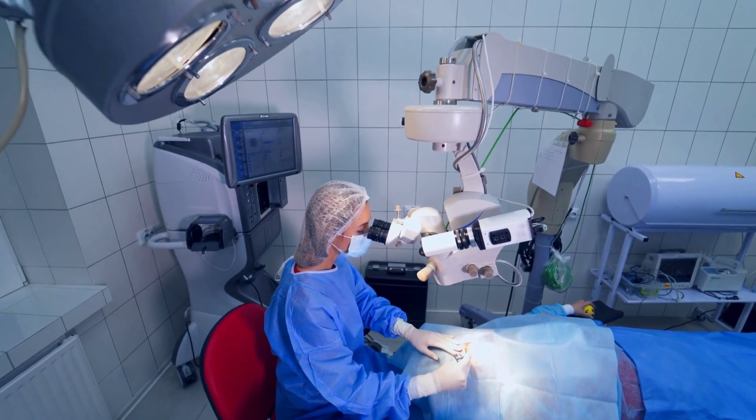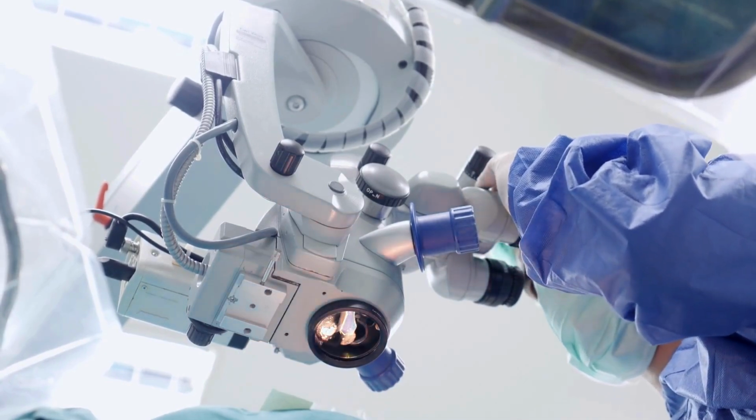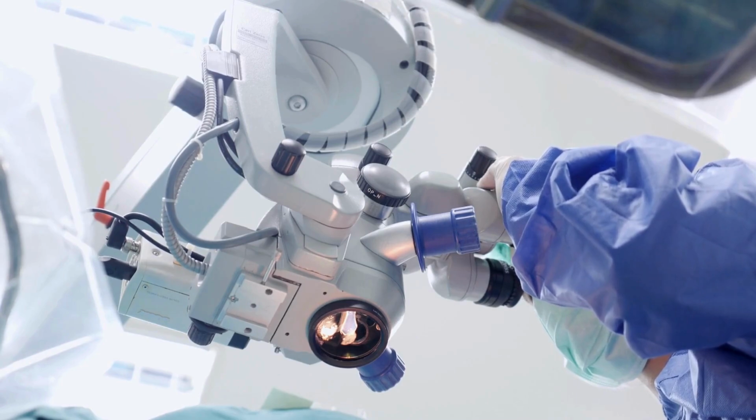After the procedure, when your vision becomes clear again, you can resume regular daily activities, except driving. You should bring along a friend or family member. The ophthalmologist will inform you of activities you should avoid immediately after the surgery.